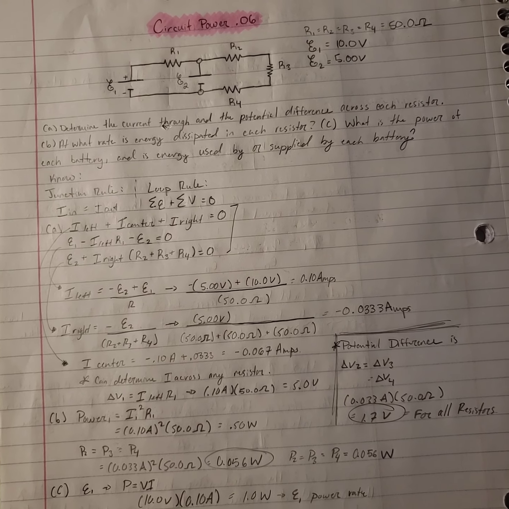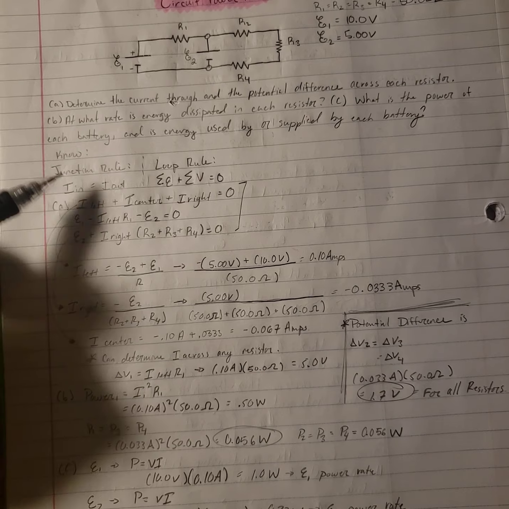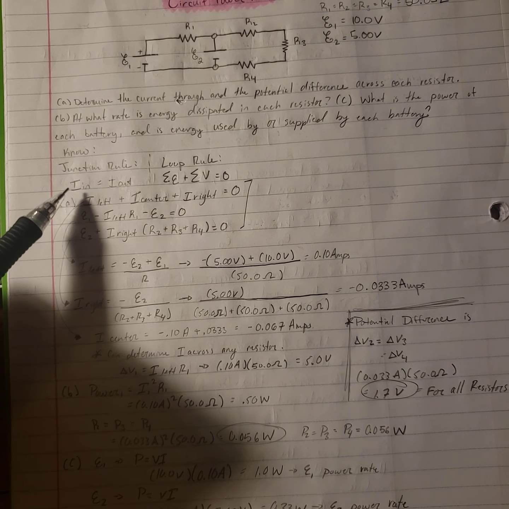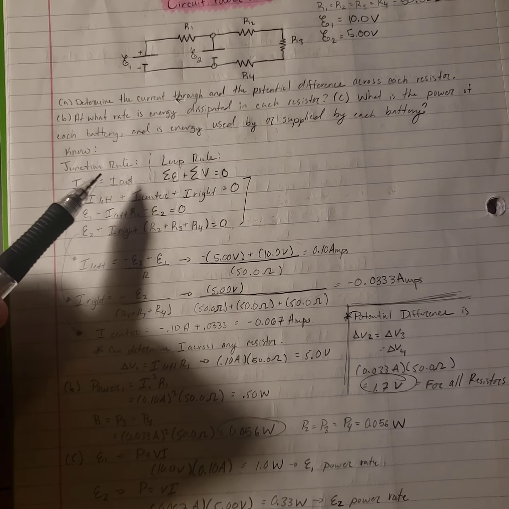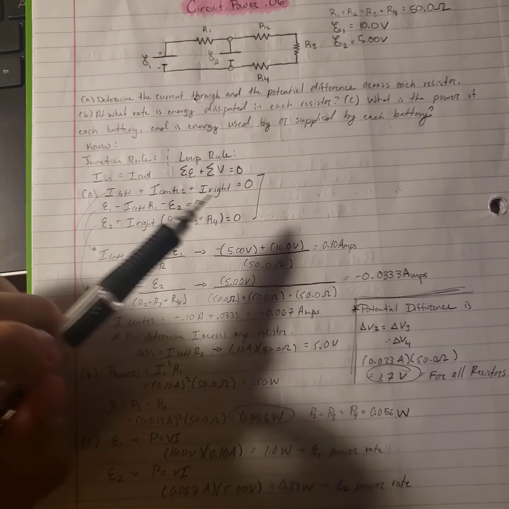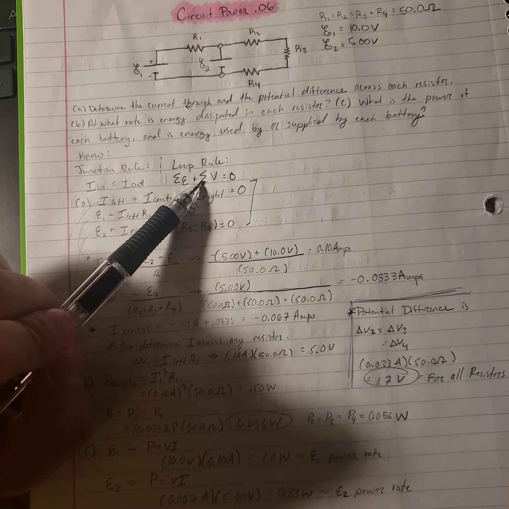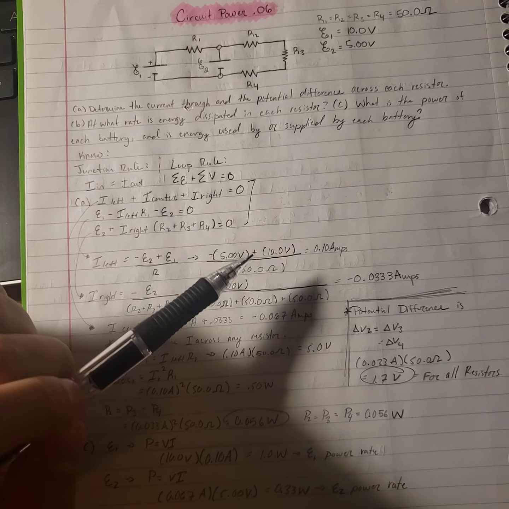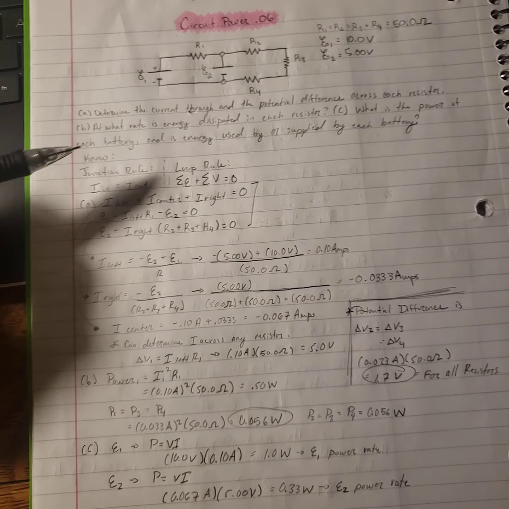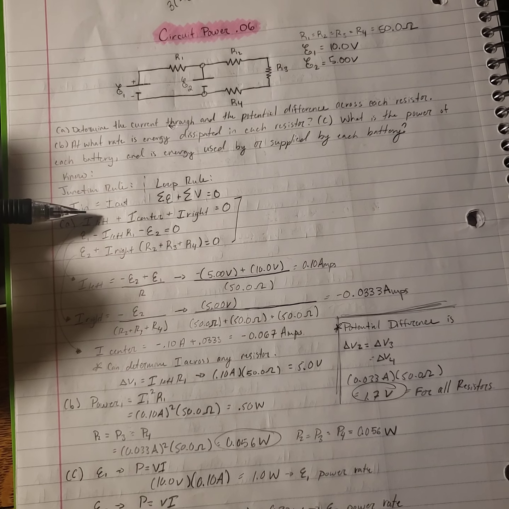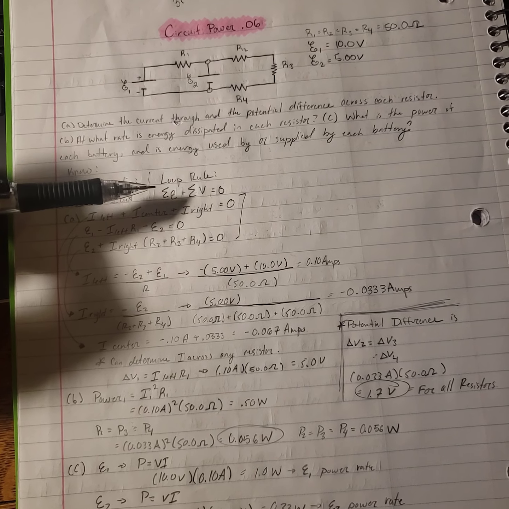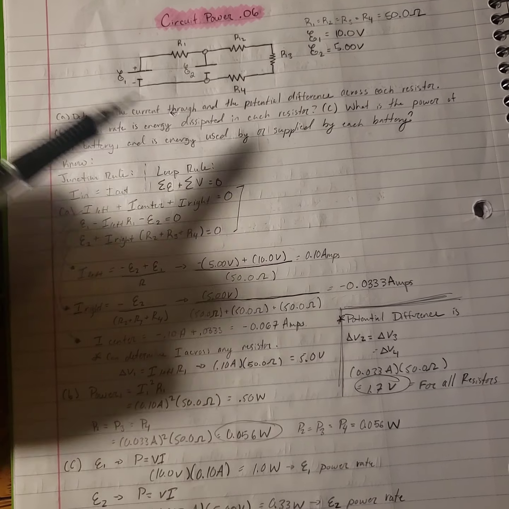Okay, so we know the junction rule and the loop rule. The junction rule notes the current going in is the current going out, and the loop rule is the total EMF plus the total voltage is equal to 0. So the current of the left plus the current of the center plus the current of the right is equal to 0.